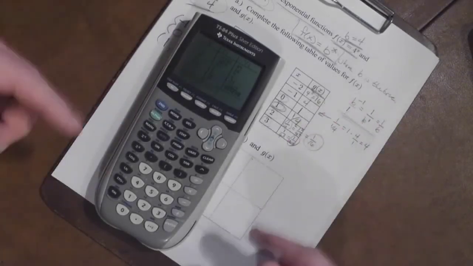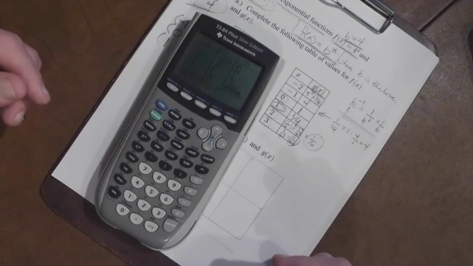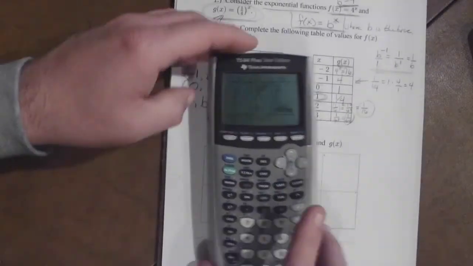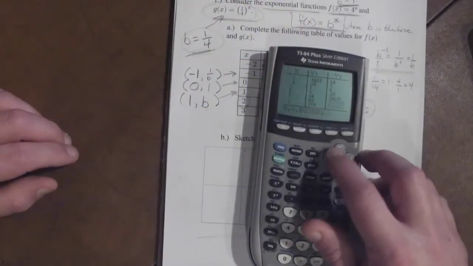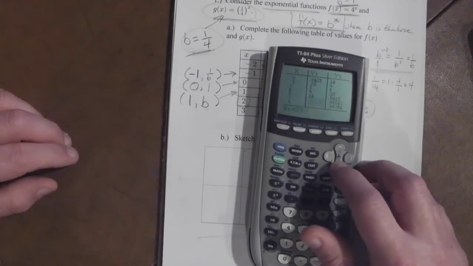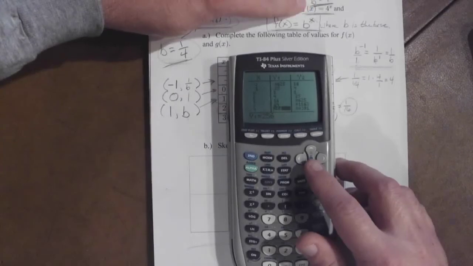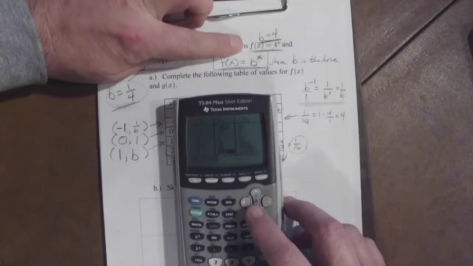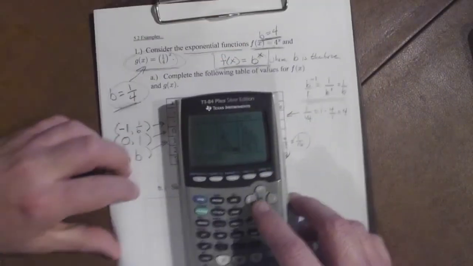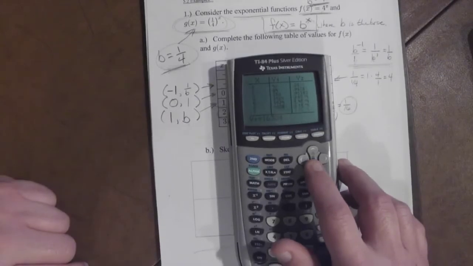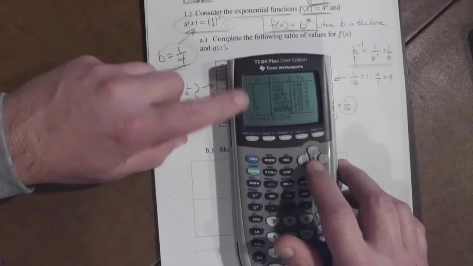All right? We get the corresponding tables, right? We can do all that on our calculator. And we can see what we could think of as that exponential behavior, right? In the case for f of x up here, you'll notice in the table the exponential behavior is illustrated as we make our x values increase in value.